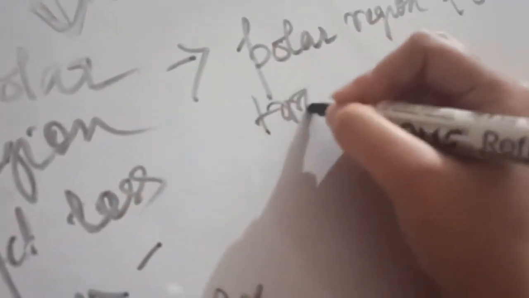And they flow from the polar region to the tropical region. Because these ocean currents are cold in nature, that is why they are heavy.